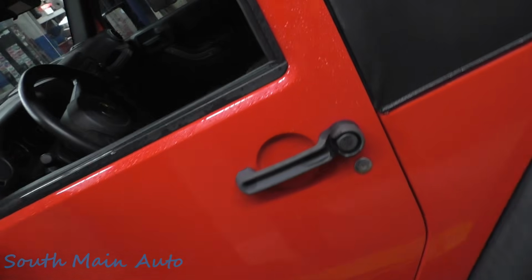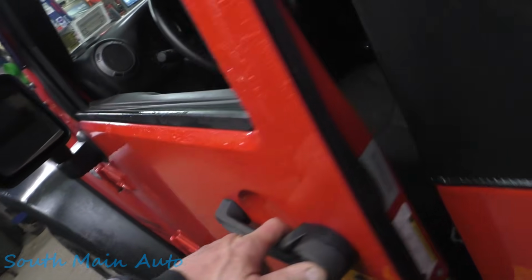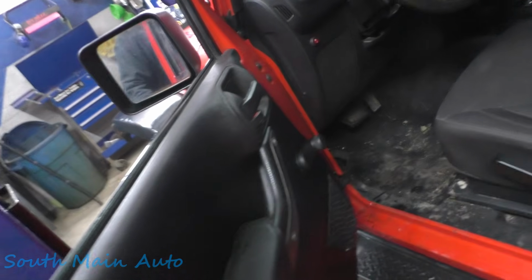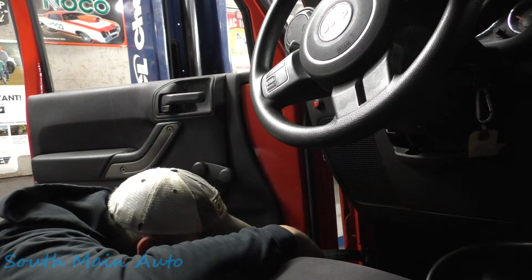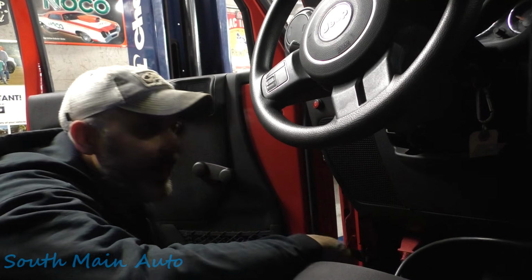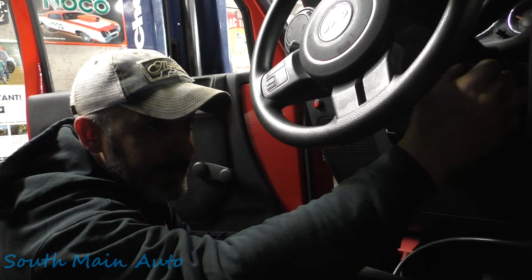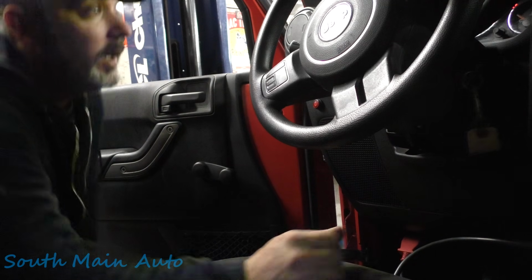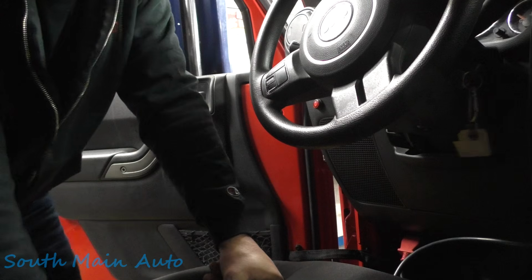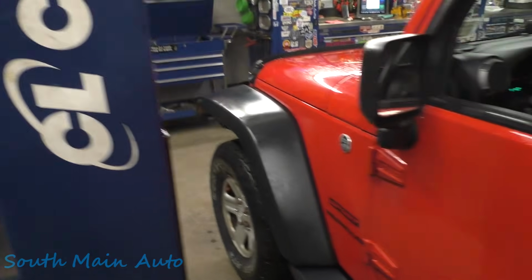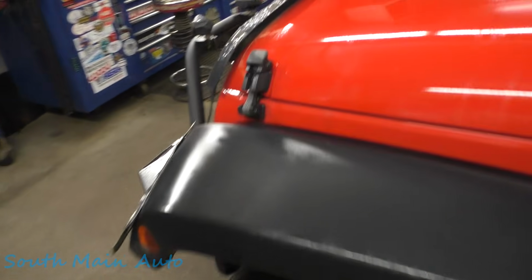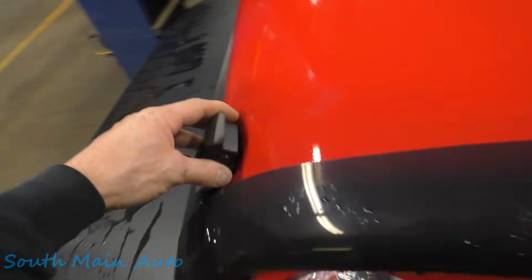2015 Jeep. It's a little Wrangler. And it's got some issues here, and we're super sick today, so we're gonna try to get through this. Makes for a long day when you don't feel good, I'll tell you that. Let's see, 111,000. Check engine light was on when I brought it in. Had a shop drop it off over the weekend. Today's a Monday. And apparently the fans don't work.